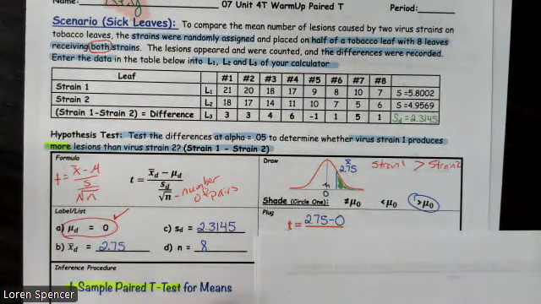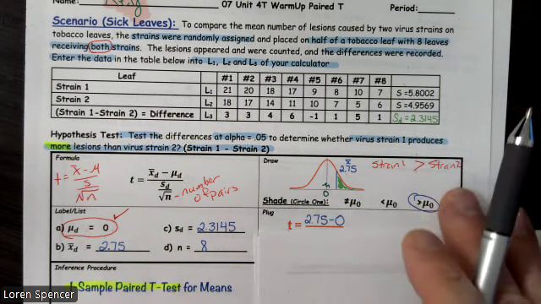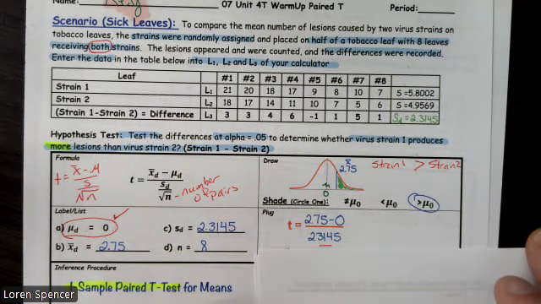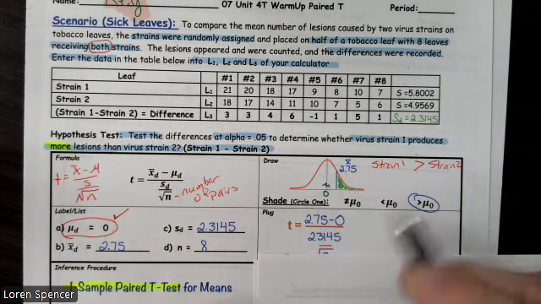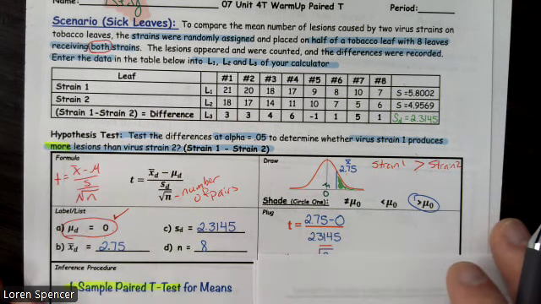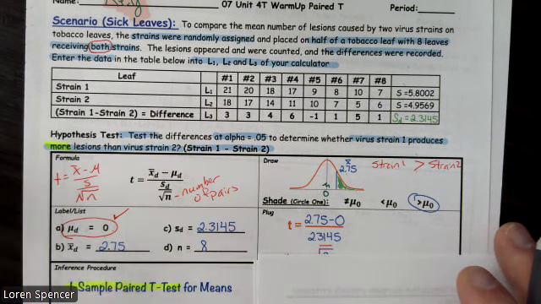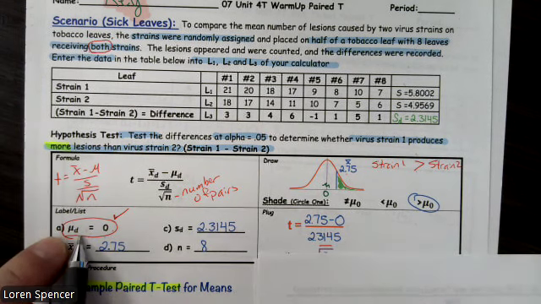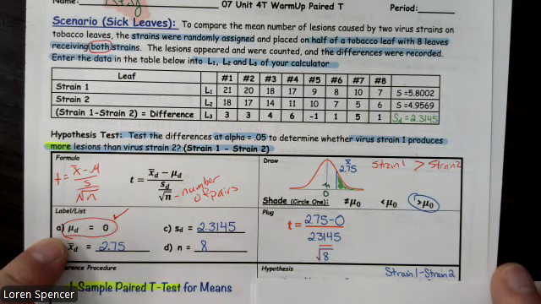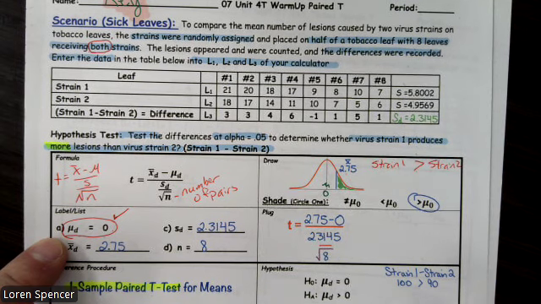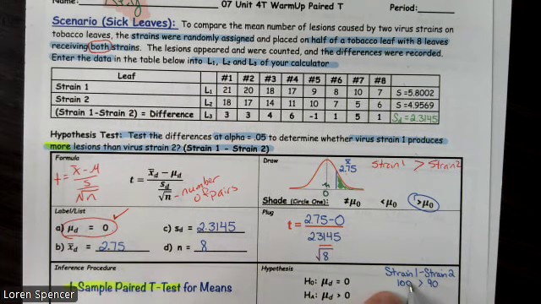All right, so when we go to plug in, we have our sample mean of 2.75 minus 0, divided by the standard deviation divided by the square root of 8. This just looks like any time we ran a typical t-test. So there's no difference here. And when we're doing our null and alternative hypotheses, it's still going to be made based on the mean, but in this case, it's the mean of the differences. So mu d equals 0, and mu d is greater than 0. And basically what they were saying here is strain 1, they picked some random number.